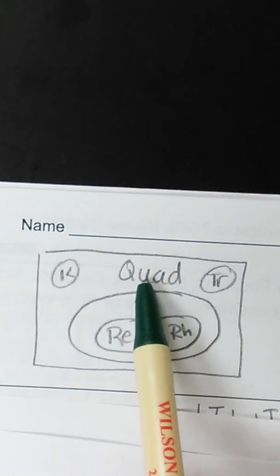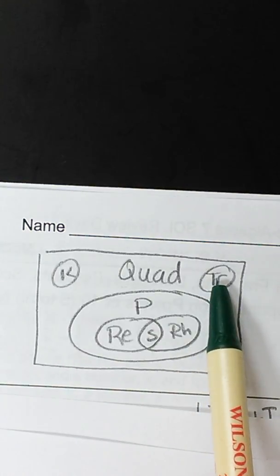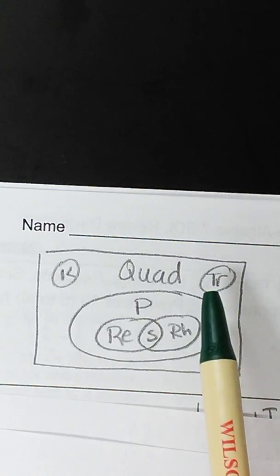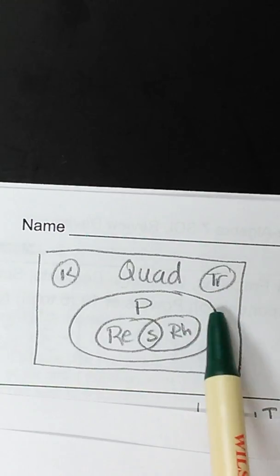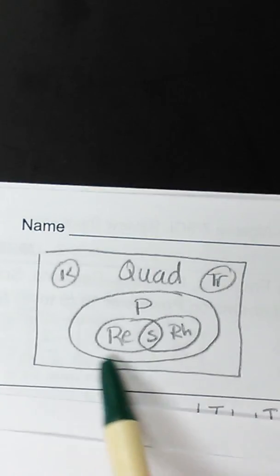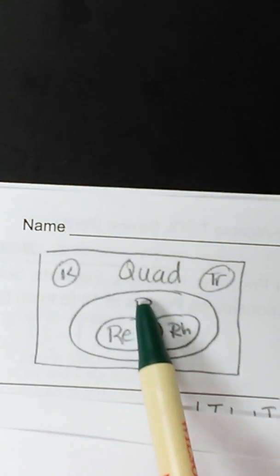So everything that lays on this mat, they all have four sides. A kite, a trapezoid, but they're special. They have their own set of things, like a trapezoid has exactly one pair of parallel sides. This oval is for parallelograms. A parallelogram is a type of quadrilateral. You can see it sits on that mat.